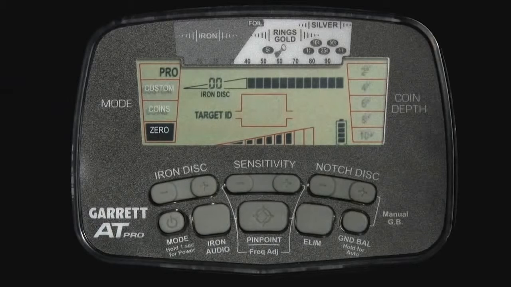Then switch the detector into Pro 0 mode and move the bottle cap past the coil again. Note the subtle low tones at the beginning and end of the target response, indicating a questionable target that might be made of iron.